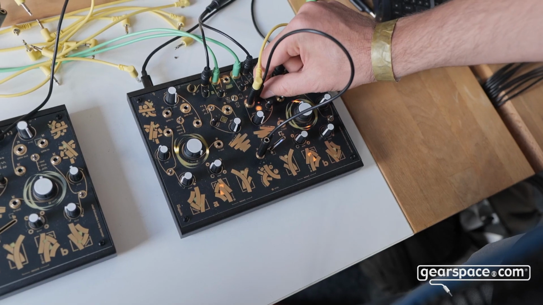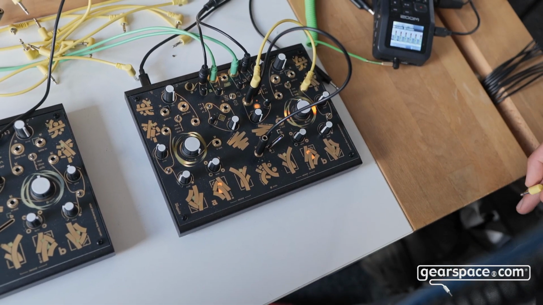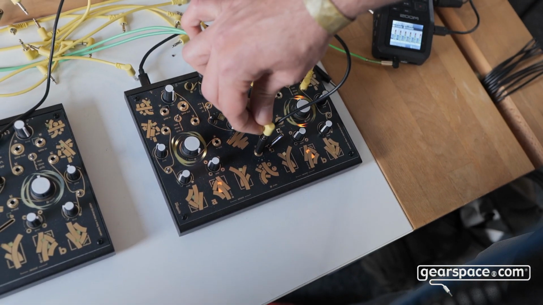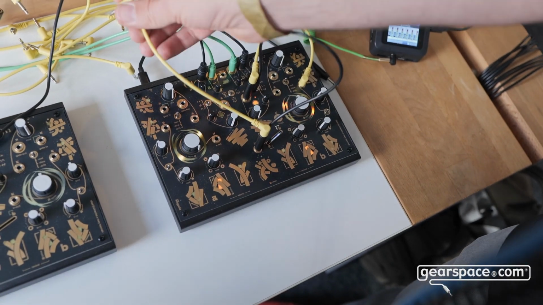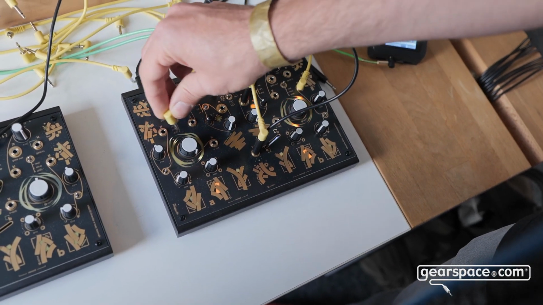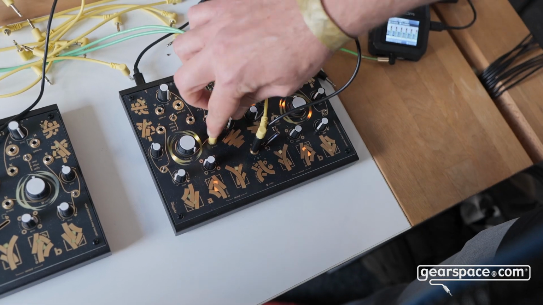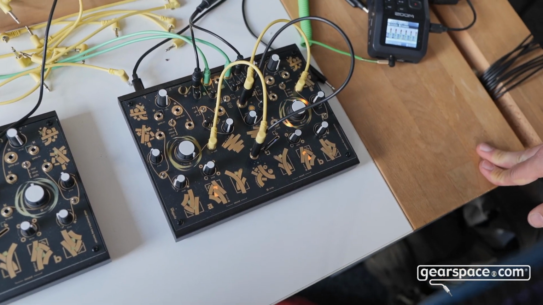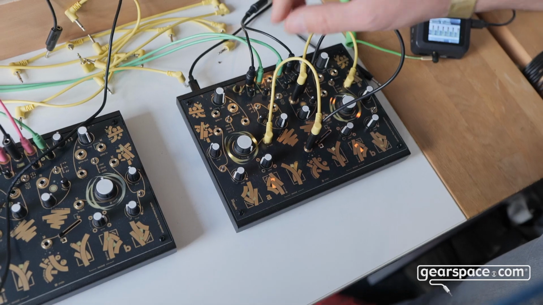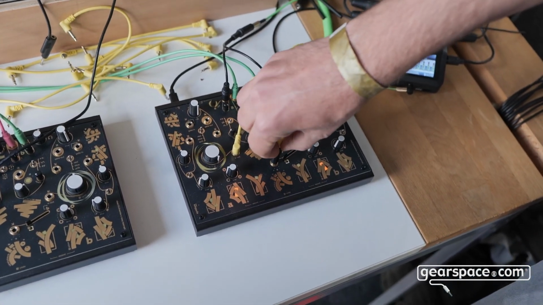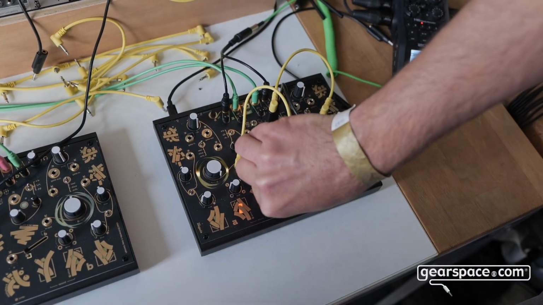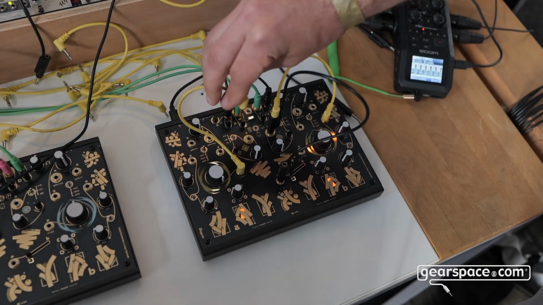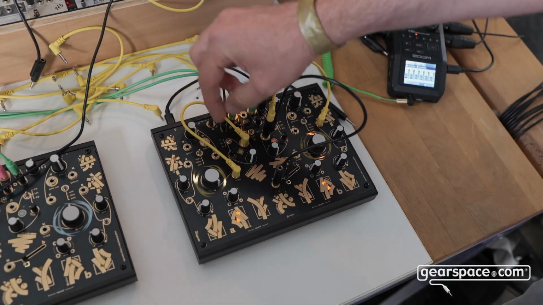You can also change this to a sine wave. And I can take the same signal and also modulate, let's say, the pitch. Let's see what this does. Or actually, let's disconnect this and put it into the sample and hold.